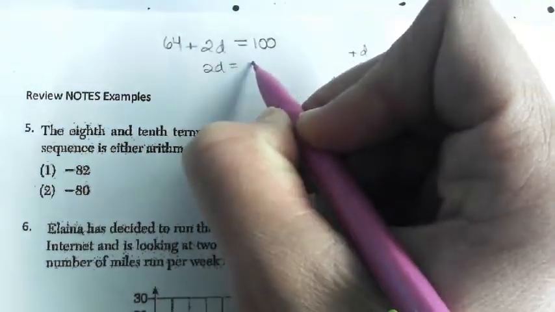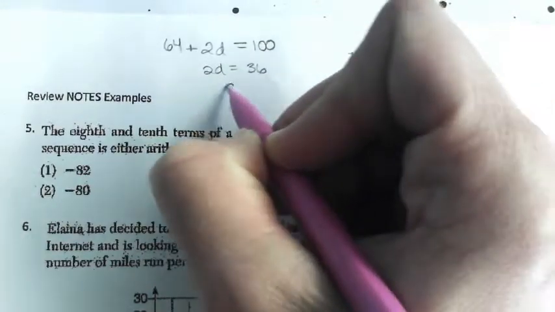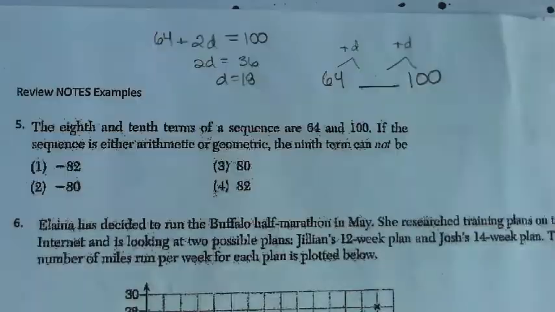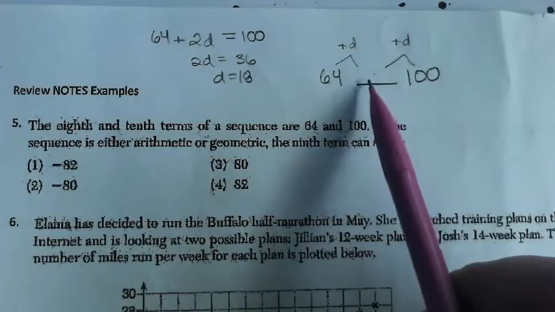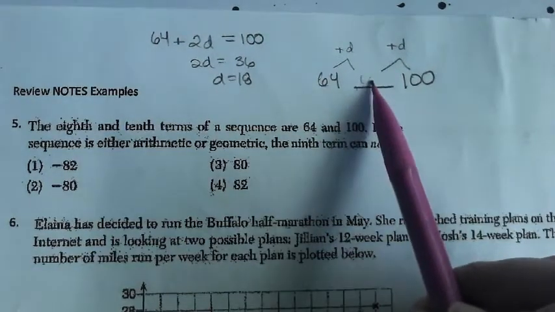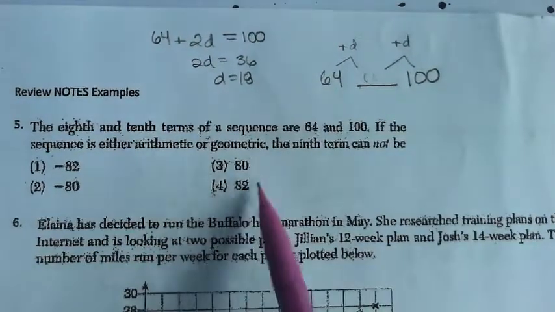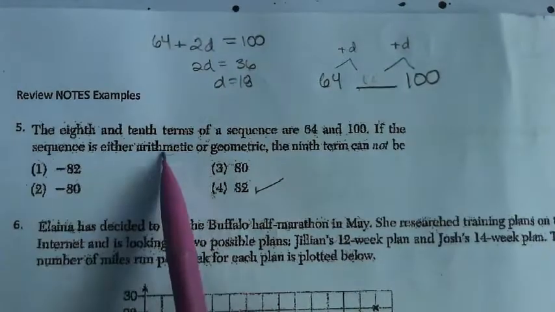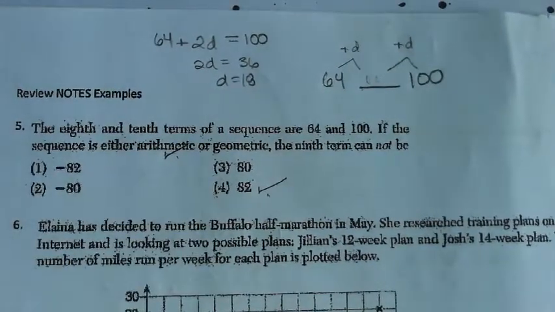So d is going to equal 18. So if d is 18, what would that term be? 82. Okay? So 82 is a possibility. So it could be that. If it's arithmetic, the answer would be 82.